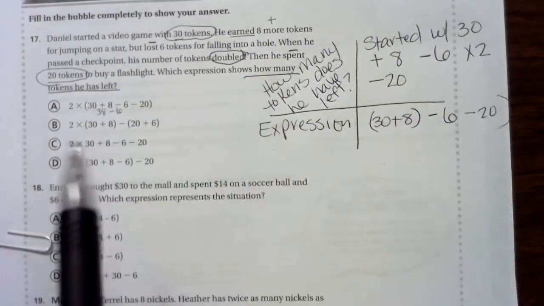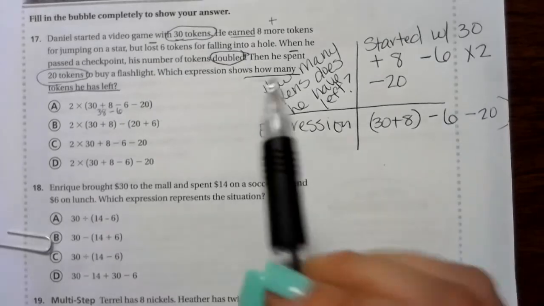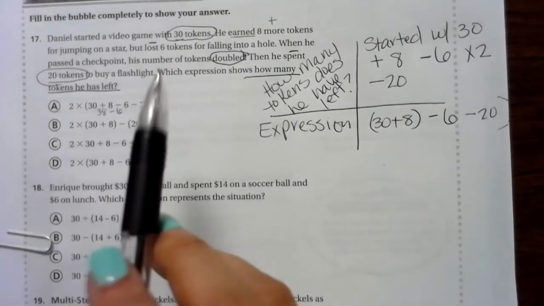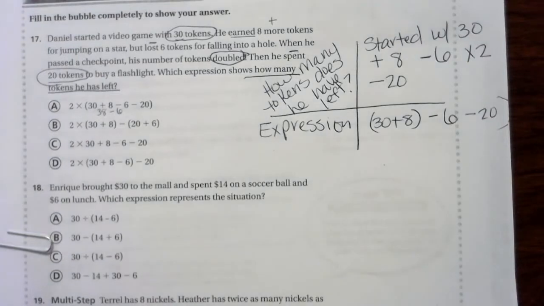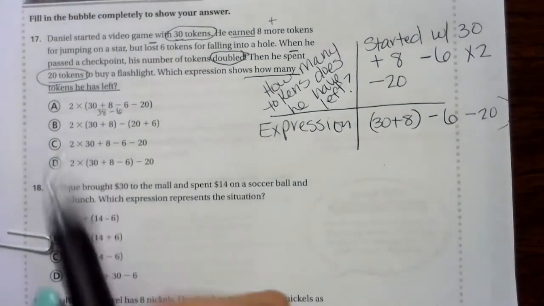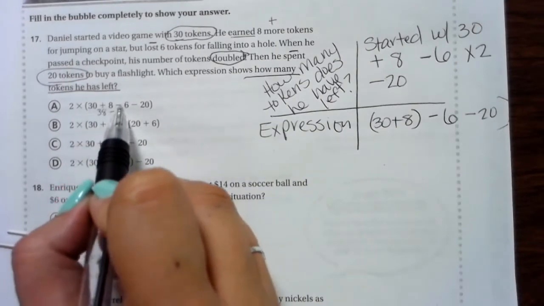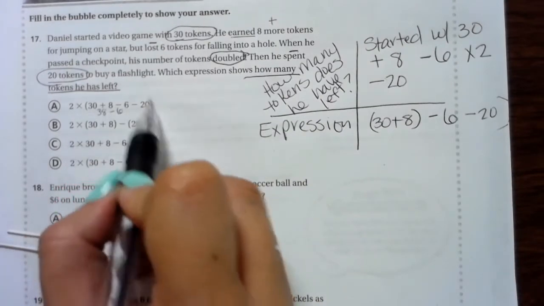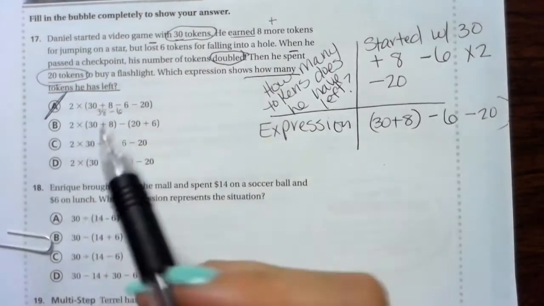So the issue is here, when did I multiply by 2? Or when did I double it? I did that before I spent that 20, okay? So that should kind of help you think through it. Here the problem is I'm doing 30 plus 8 minus 6 minus 20 and then multiplying by 2. But that's not what happened in the story, okay? So I'm going to mark that off.